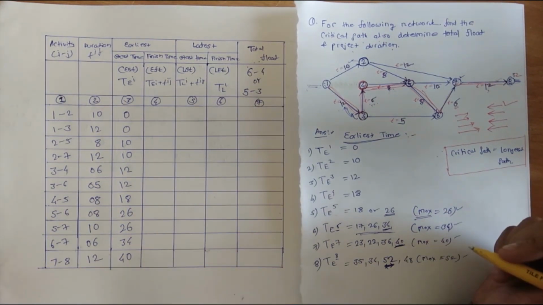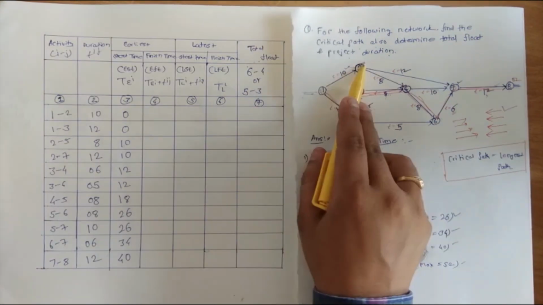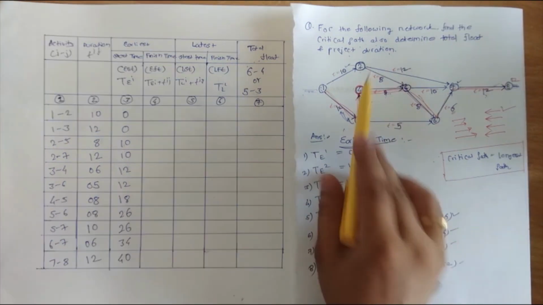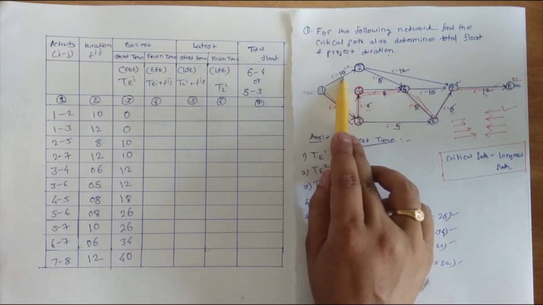So I repeat once again. For 1 to 2, it is 0. 1 to 3, it is also 0. 2 to 5, it is 10, the preceding value.